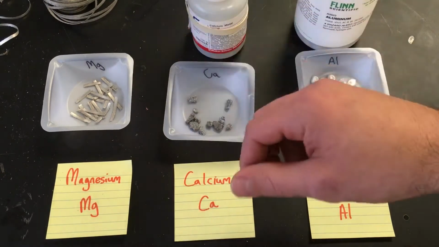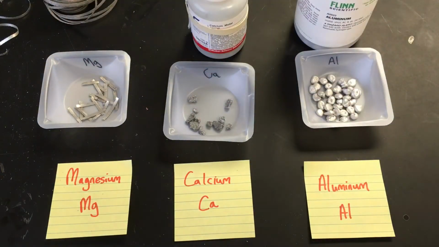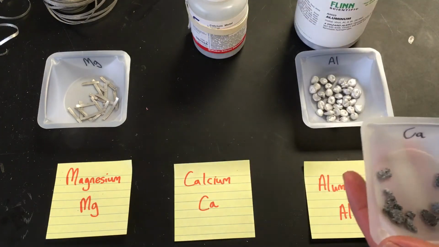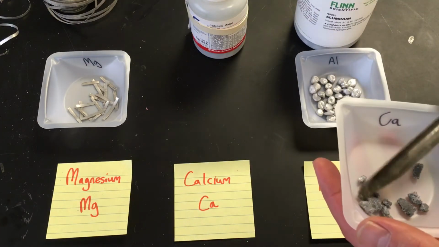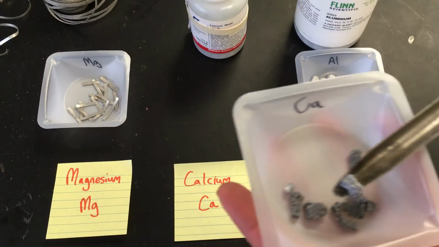So what I'm going to do is take a piece of each and put it on the plate here. I'm going to add this in the data table. And I'll use a spatula for calcium. I don't want to touch calcium myself, even though it's rusted. All right, so I'm using the spatula.